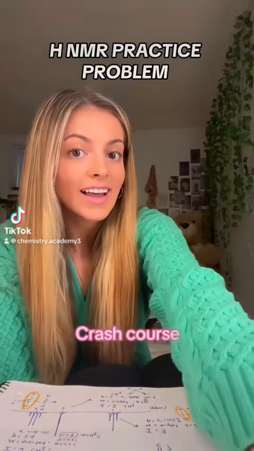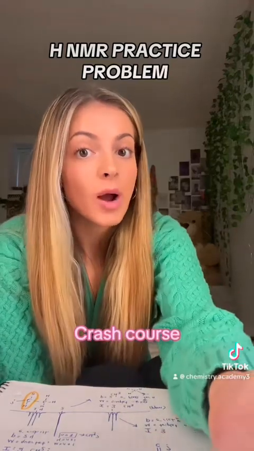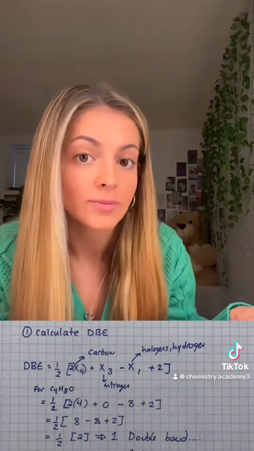This is how to analyze an NMR spectrum practice problem. Let's say the question says, determine the structure for the following spectrum. Step 1, calculate the DBE, double bond equivalence, using the formula. There's other formulas, but this is mine.